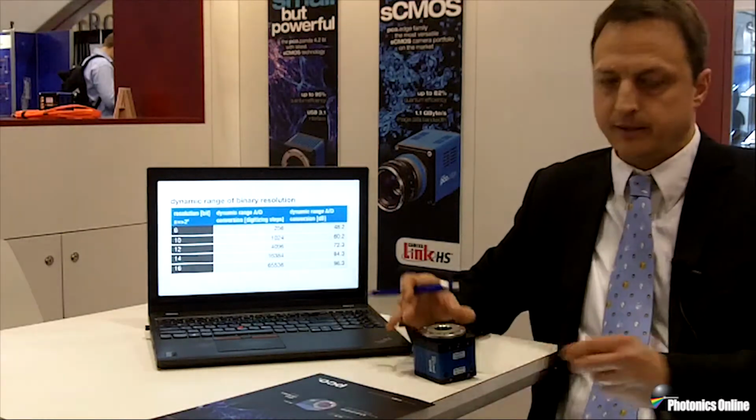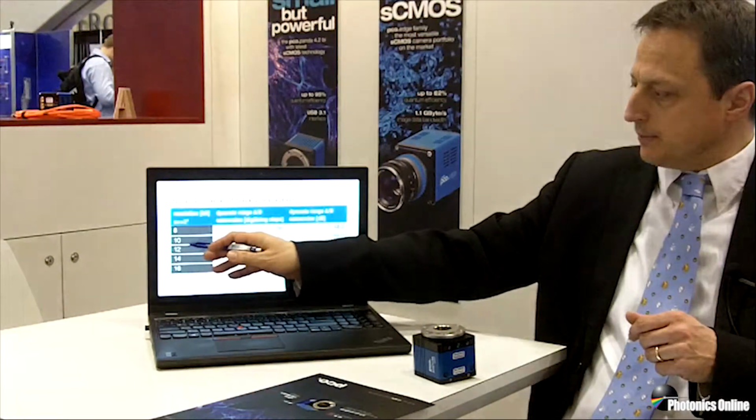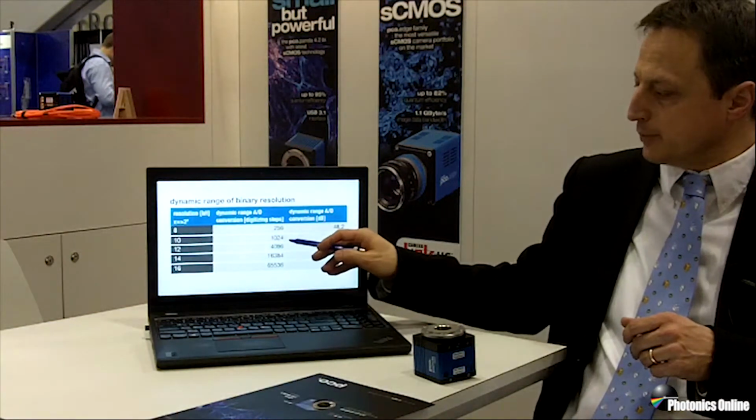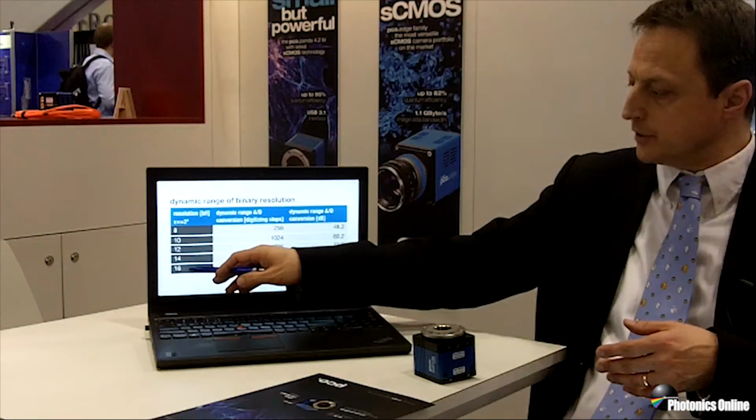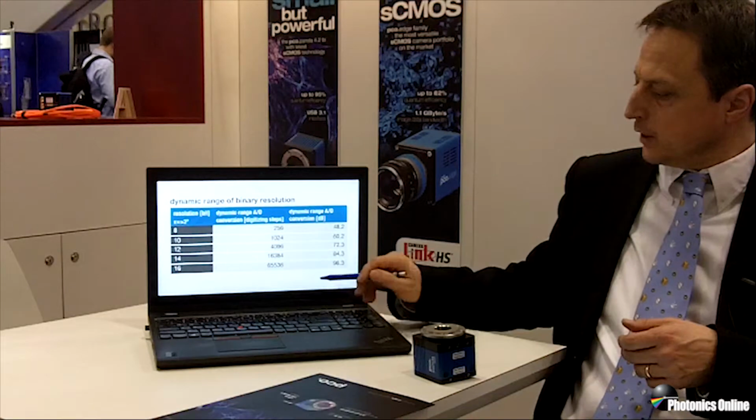What that means is that whatever light you collected at the fullest, the brightest situation, you can distinguish 256 different shades of gray, if you want so. If you have a 10-bit converter, then this will provide you over 1,000 different steps, and so on, and down to 16-bit conversion, over 65,000.